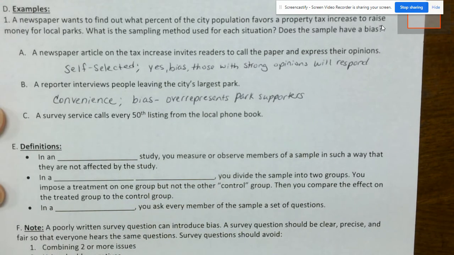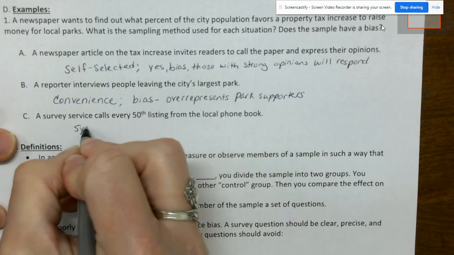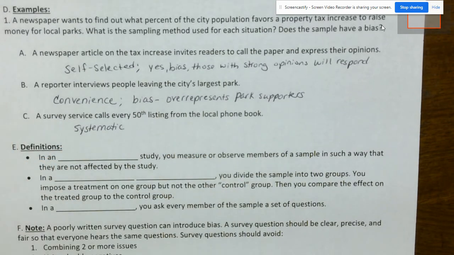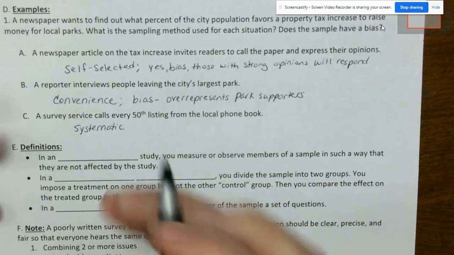Okay, the last one. A survey service calls every 50th listing from the local phone book. So that means that's a systematic sample. There's some kind of system that they've come up with that they're going to use in order to do their sampling. So that's systematic.